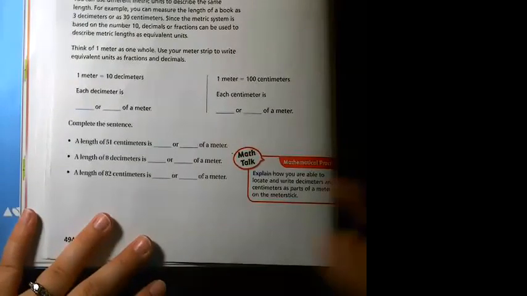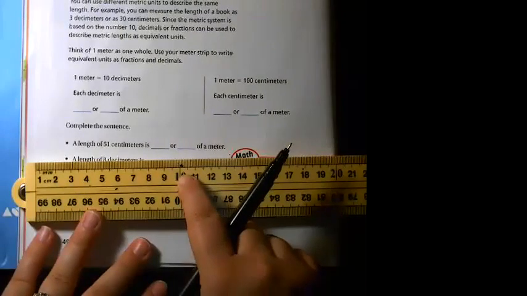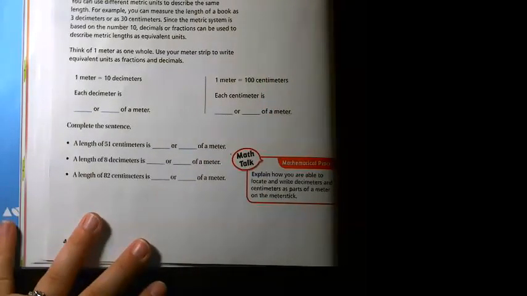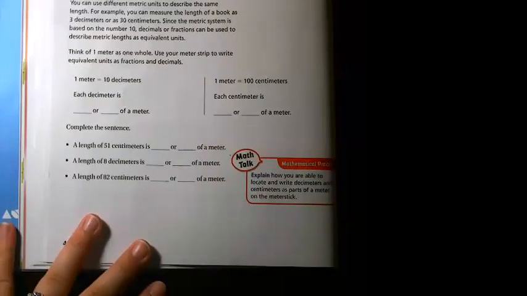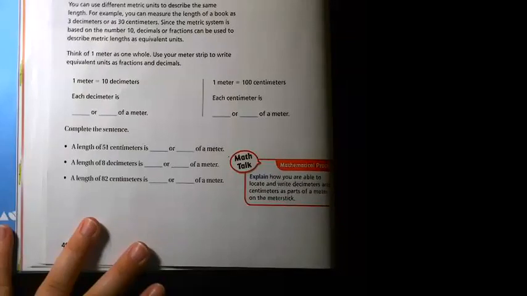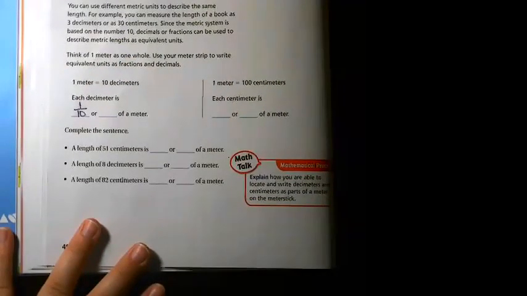So it says each decimeter. So if I was just talking about this first decimeter, what would that be out of a fraction of the 10 that I need to make a meter? If I was only talking about 1 out of 10, what would my fraction look like? Good, we should have 1/10. Okay. Now I want you to write that as a decimal. How do you write 1/10 as a decimal? Good, you should have 0.1.